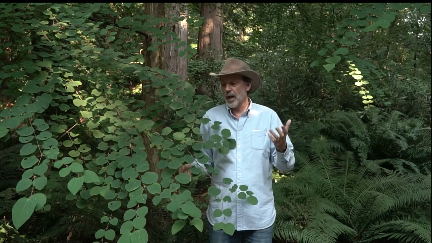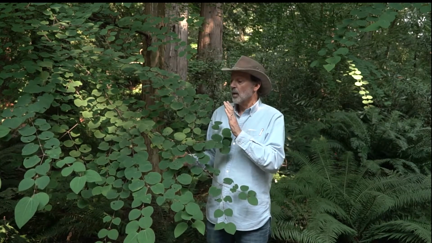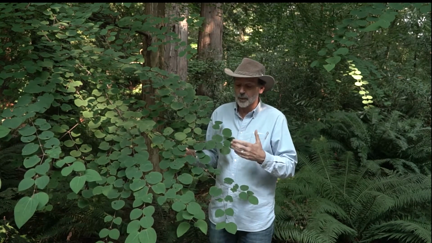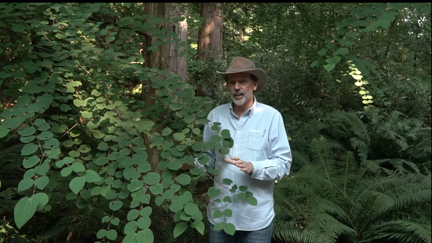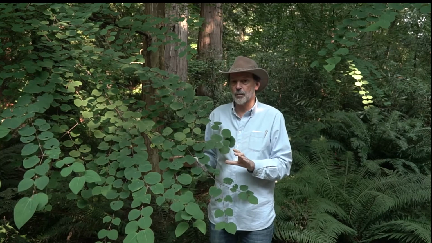It's one of those aromas that sort of takes you away. It's such a pleasant aroma, and I can only say that Katsura, which is the common name, is an ideal tree, but only if you have a moist summer situation.